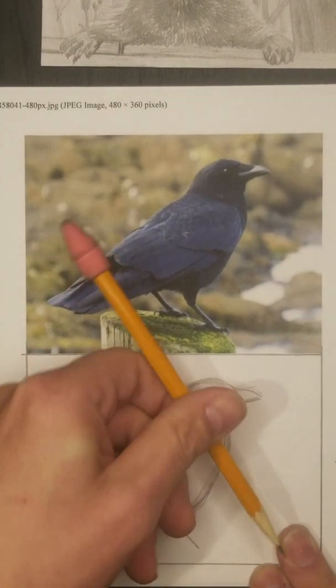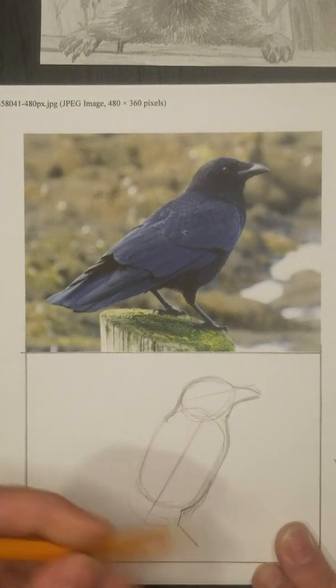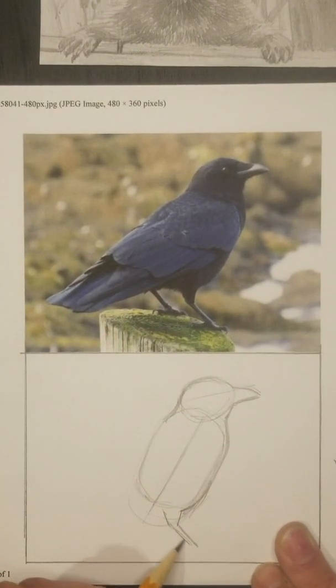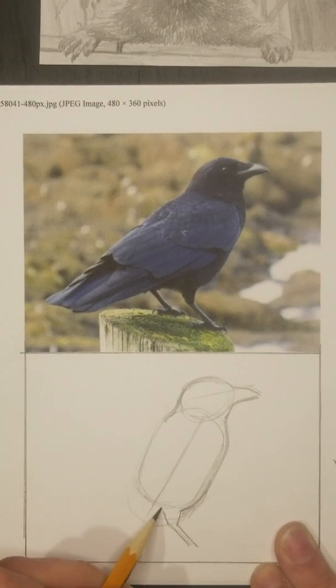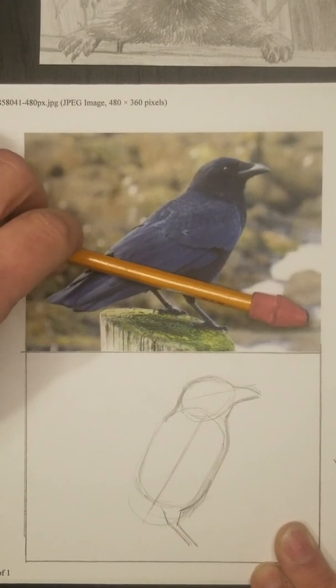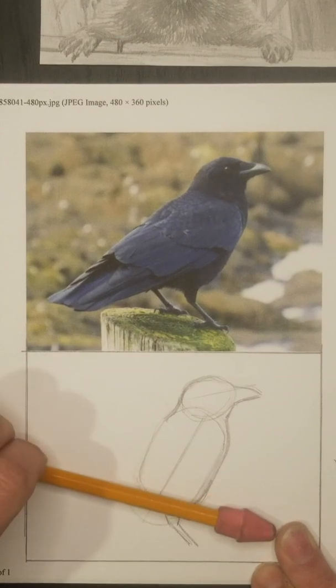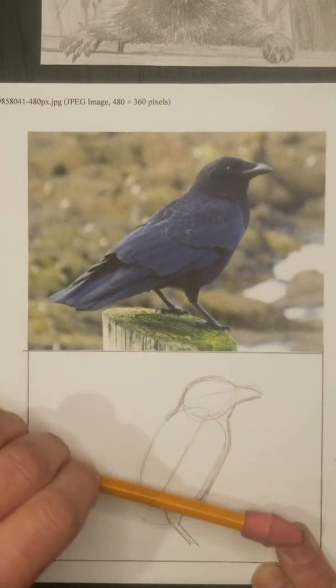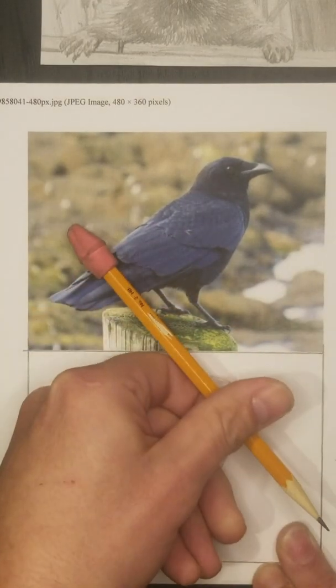Alright, and then we can get the other side. And then let's get the angle of, I don't know what you'd call that. The bird's crotch? I don't know. Here it is. Double check. Yep, okay.